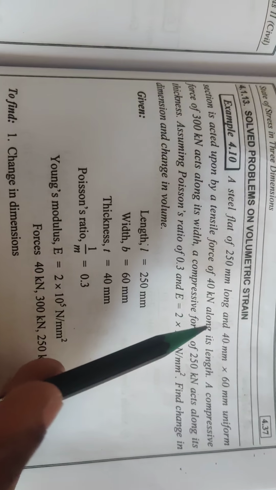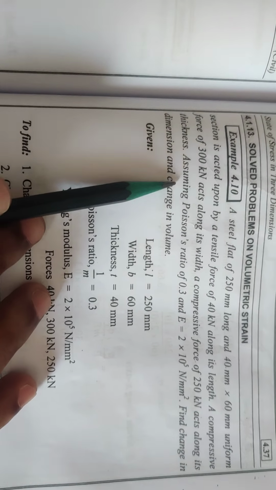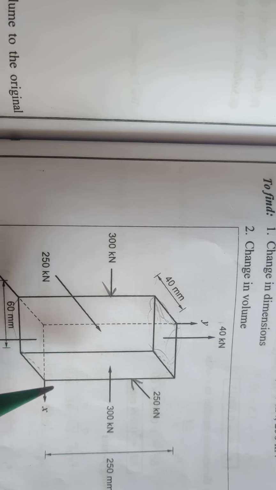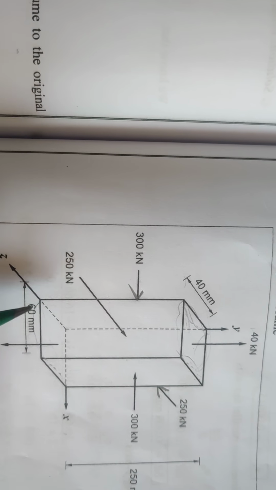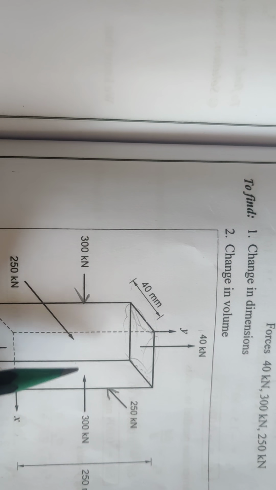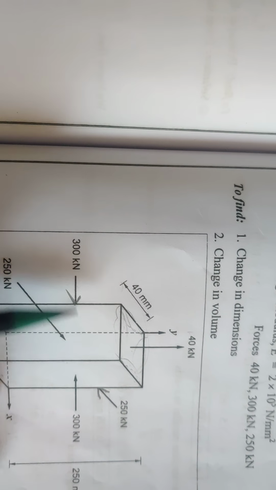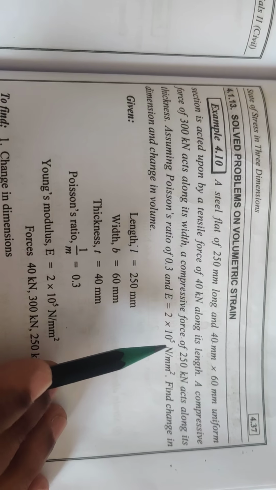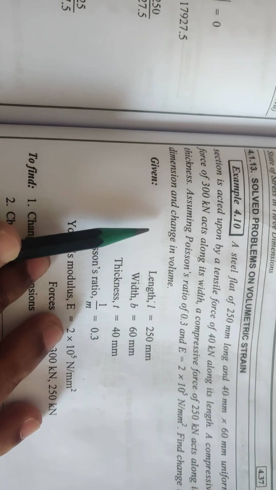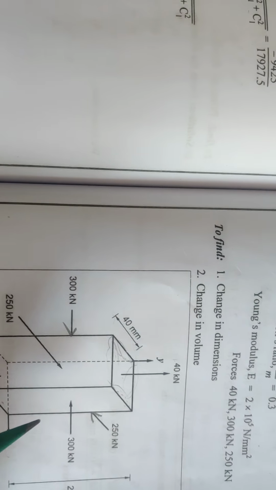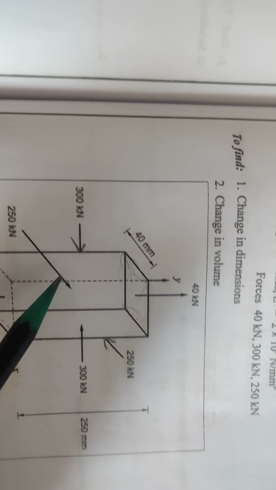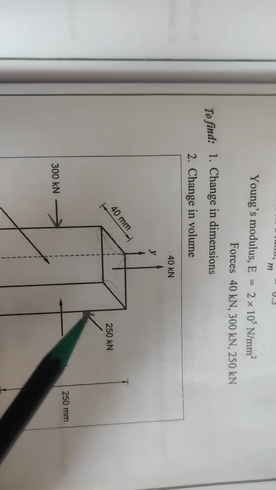bottom. A compressive force of 300 kilonewton acts along its width. So one more force, a compressive force, acts along its width. In the width direction, 60 mm, a compressive force of 300 kilonewton is acting on both the faces. A compressive force of 250 kilonewton acts along its thickness. So one more compressive force acts along its thickness, that is 40 mm. So 250 kilonewton is acting on both the faces.